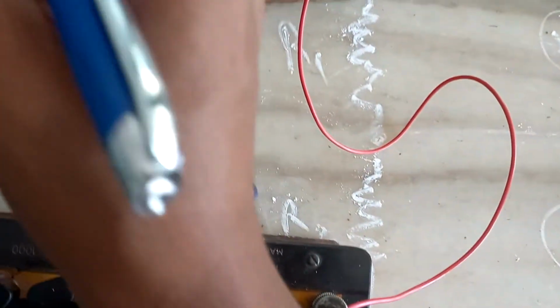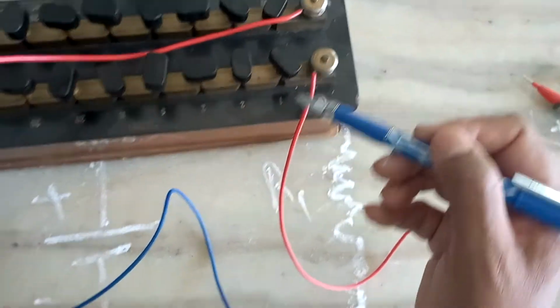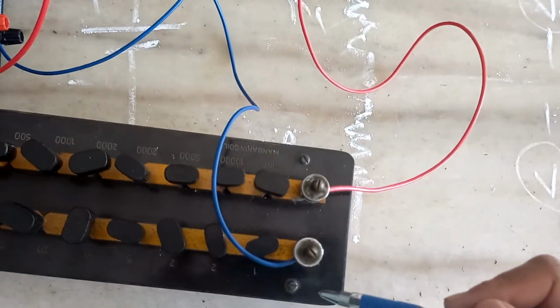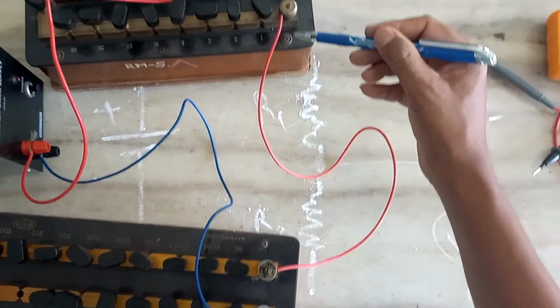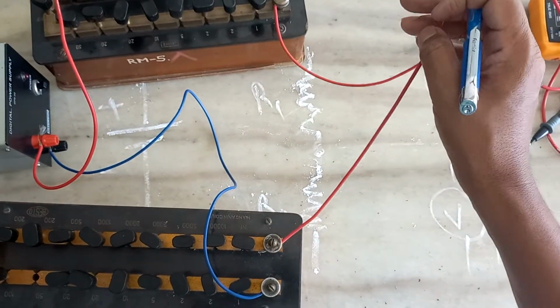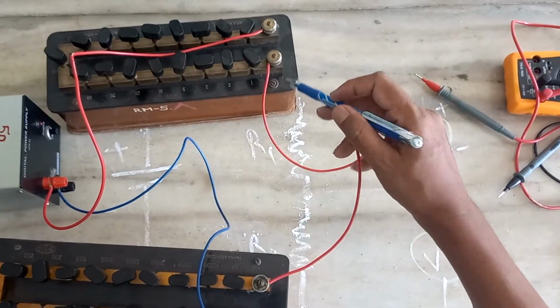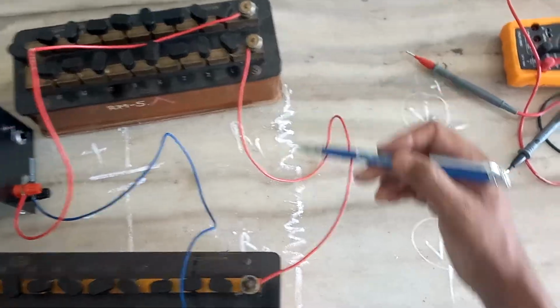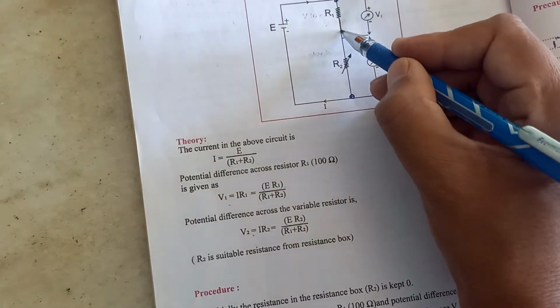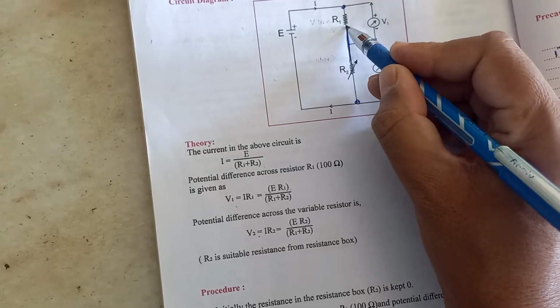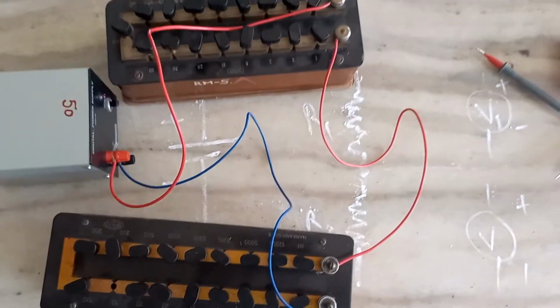The other terminals of R1 and R2 are connected directly. You see this is R1 and R2, connected directly. So the total connection is something like this.